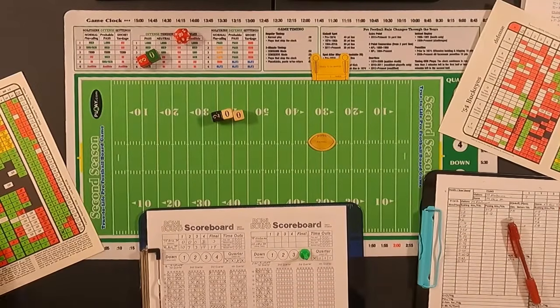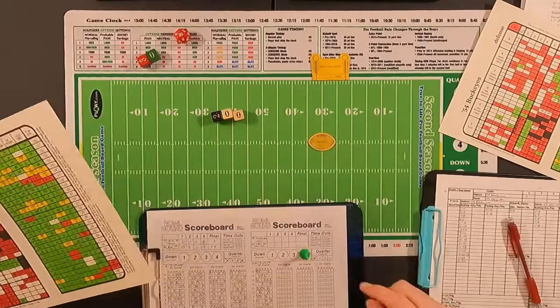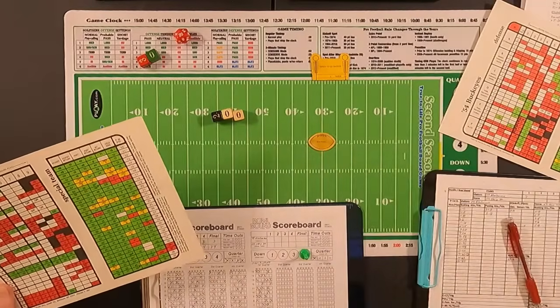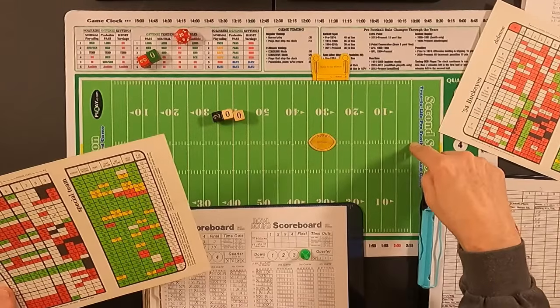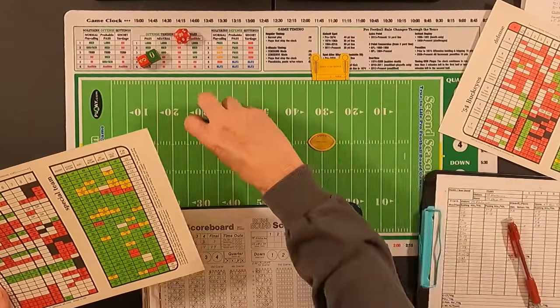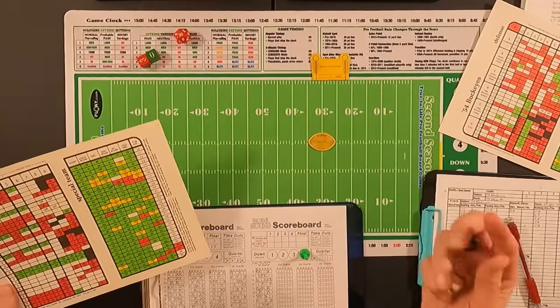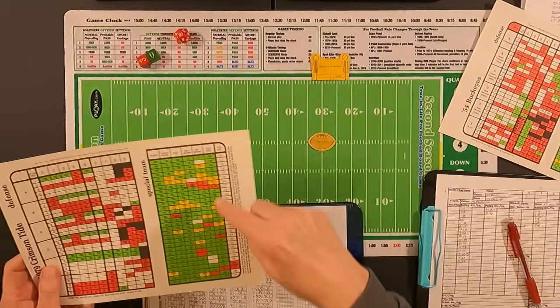And they're going to kick the field goal, I do believe, from the 25. So the way the field goals work, you only count the distance from the line of scrimmage to the goal line. If he misses it, we back it up 7 yards for where the line of scrimmage is. But this is how they calculate it.